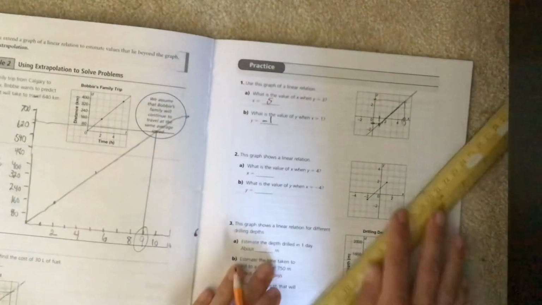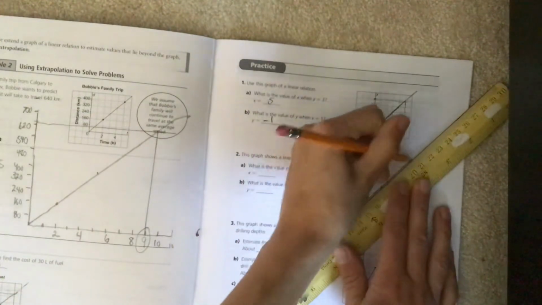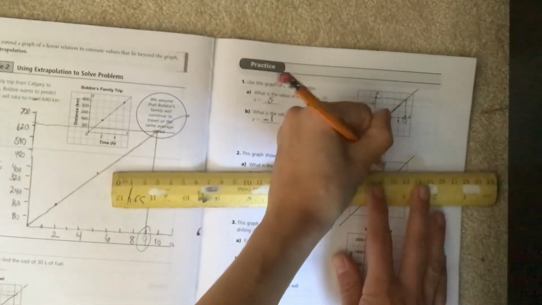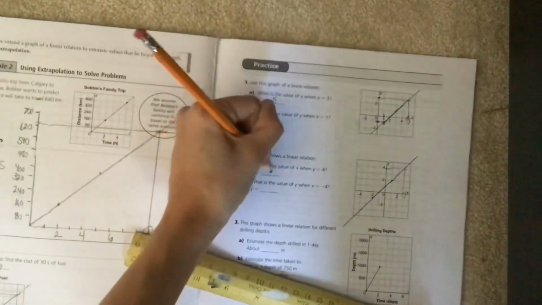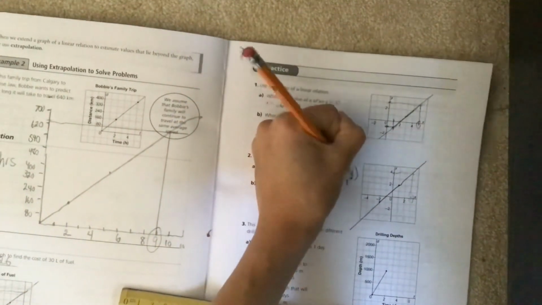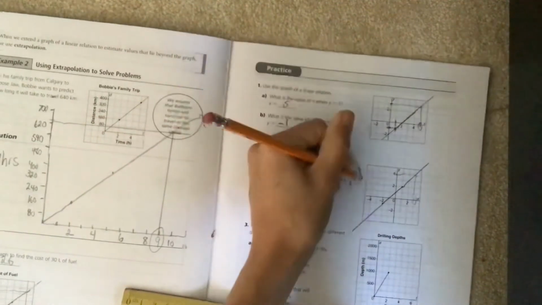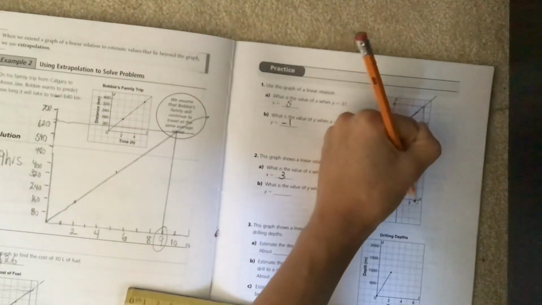For the next one, they went when y is 4. So we're going to have to extend again. So when y is 4, that's up here. If you go across to find your line, looks like it's going to intersect when x is 3. So basically what they're doing is they're looking for a point. The point when y is 4, what is x? So you just have to find on the graph when y was 4, and then tell us what the x value would be there.